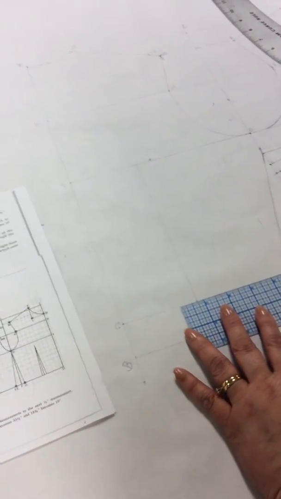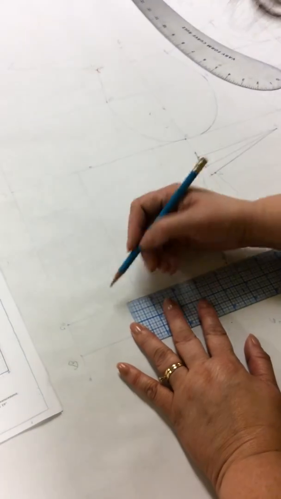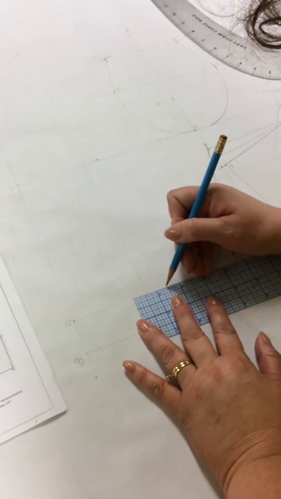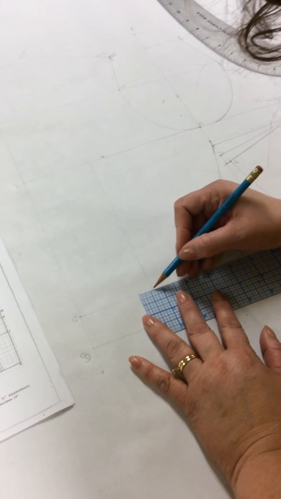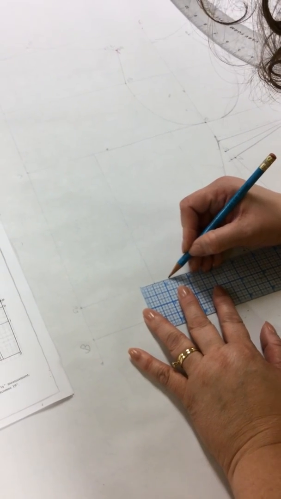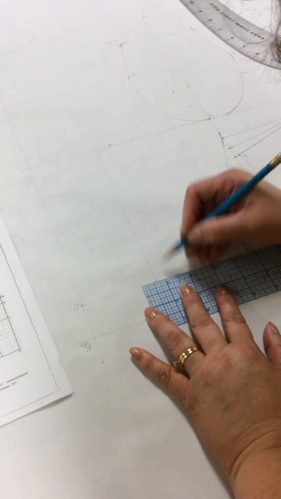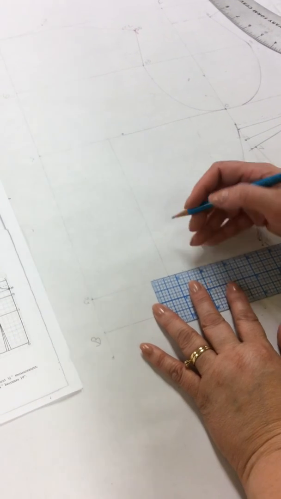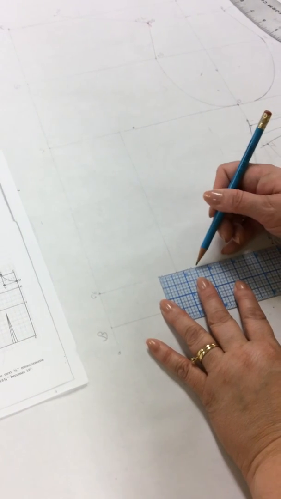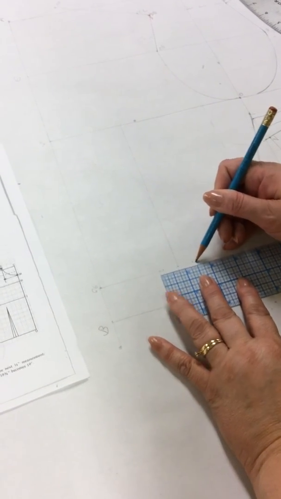So each side of that, measure out half the width of the dart. Maybe they're just talking about, well, I'm going to do 5/8. It's 1.5 inch, right? 5/8 and 5/8 is 1.25 inches. That's not right. 3/4 of an inch, and 3/4 of an inch is 1.5 inches.